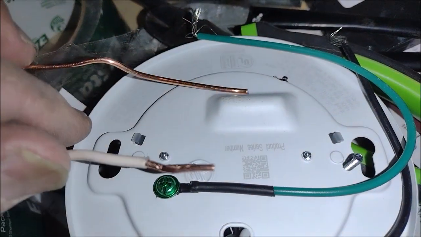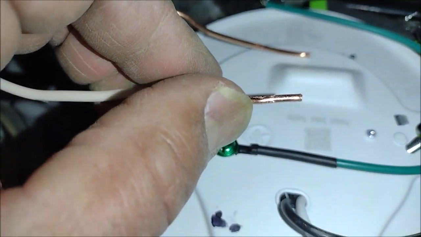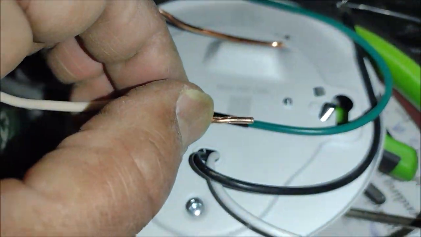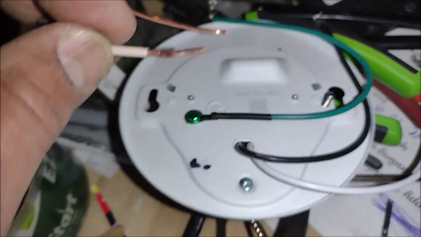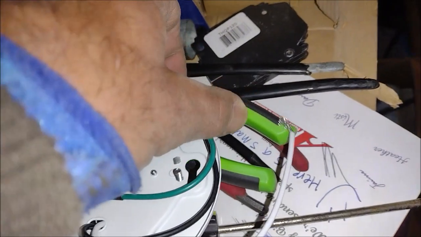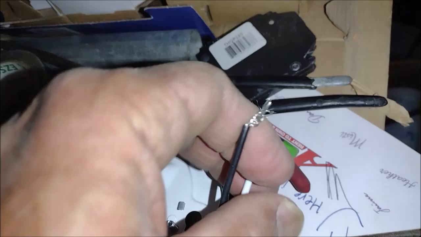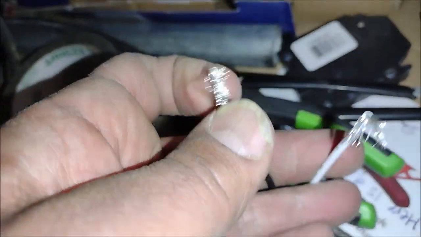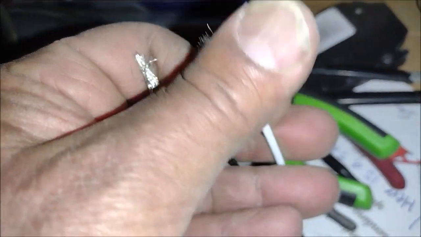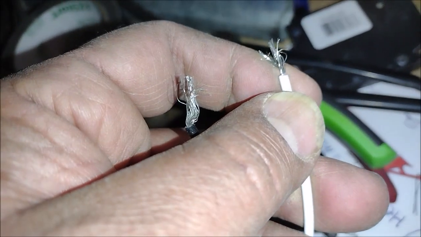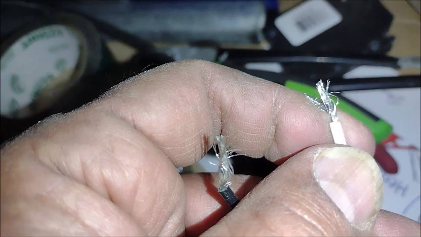The neutral is going to return the current to make continuity. So the voltage will be applied between these two terminals, the black and white. The power flows from one side, and the continuity is achieved by using a ground wire or a neutral wire.